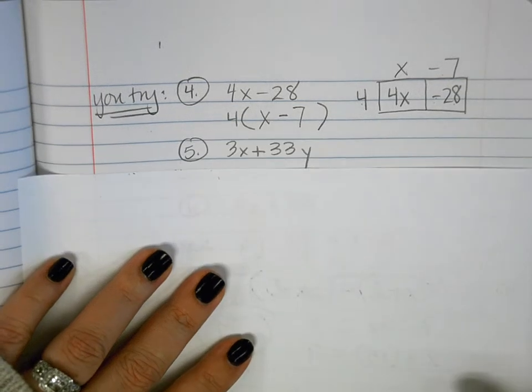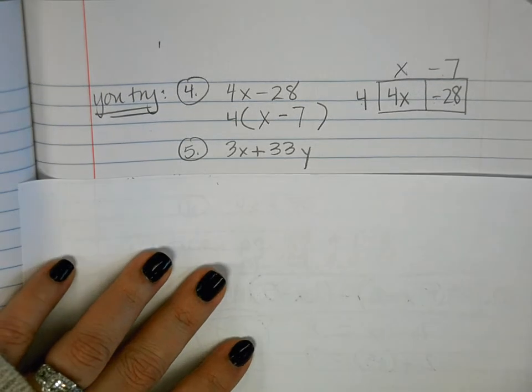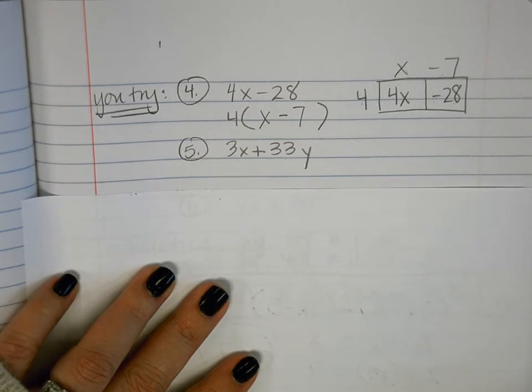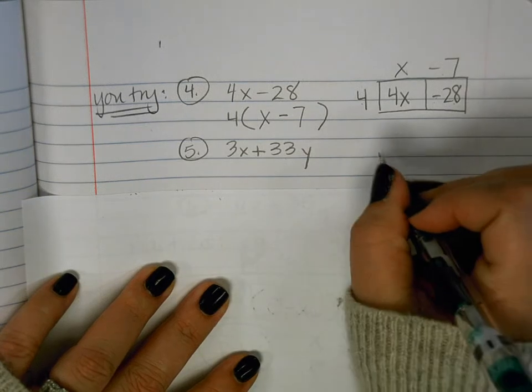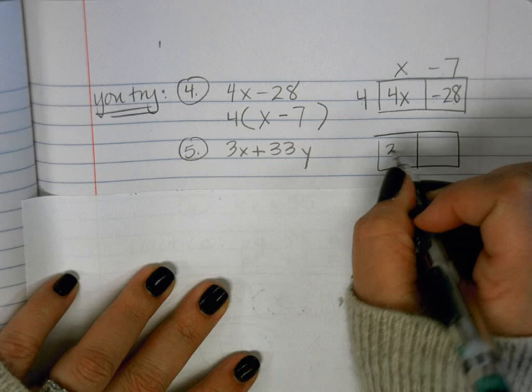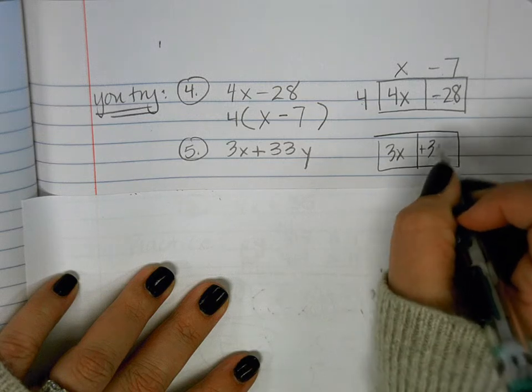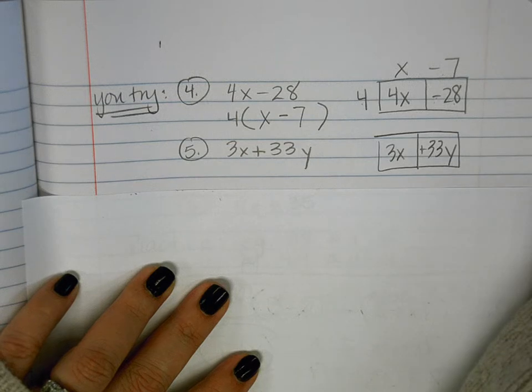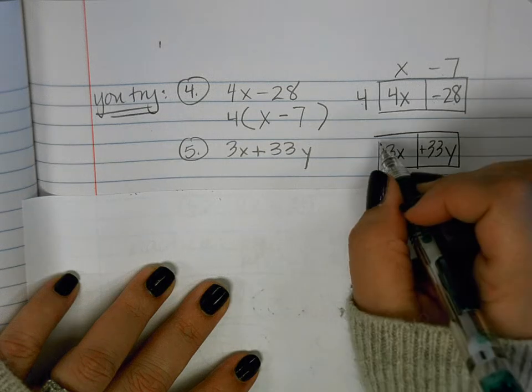Okay? All right, let's try this one right here. This one's pretty easy. Try this one. I think it's easier because there's no negatives. You can use the box if you want. If you use the box, this is how you set it up. Raise your hand when you know. Anastasia, what is the GCF? 3.